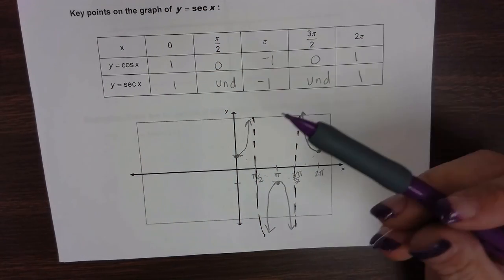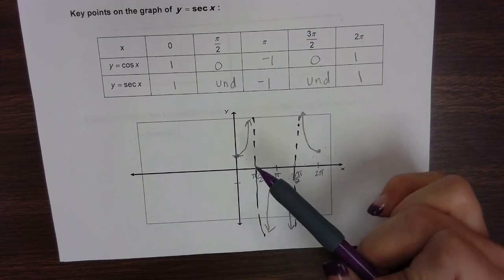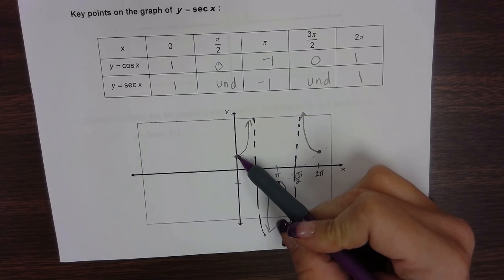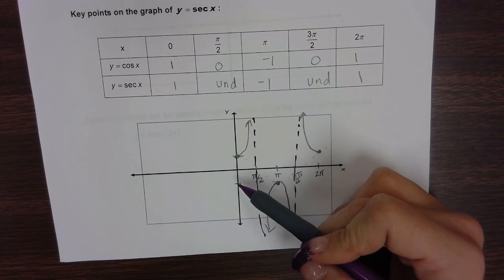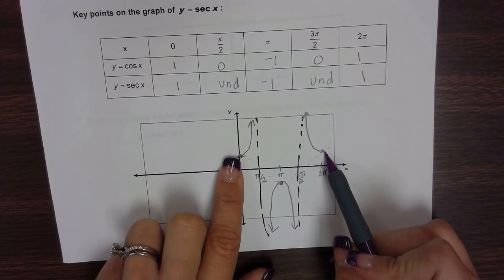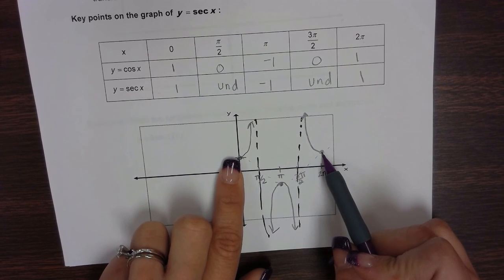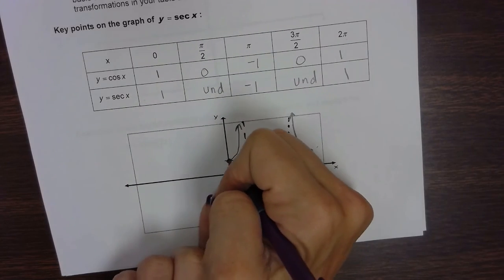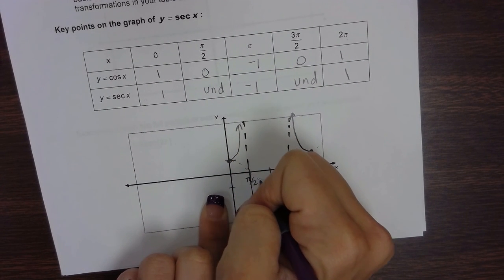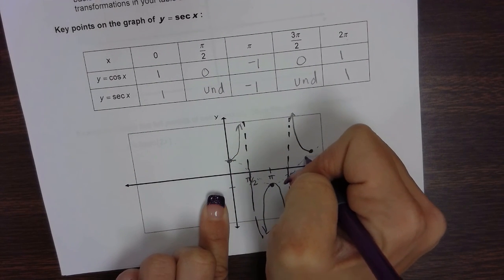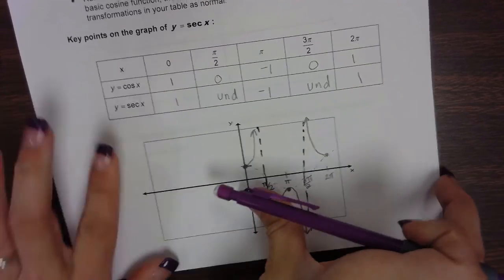Now, something I want to point out is that with secant, we start at 1, so we don't start at an asymptote, and we end in the same place. So this is one period of secant. Again, you could see that cosine in there in that curve.